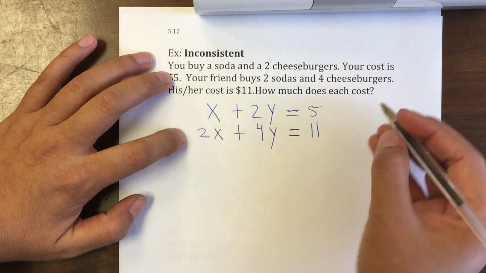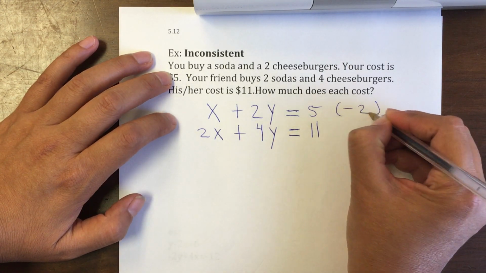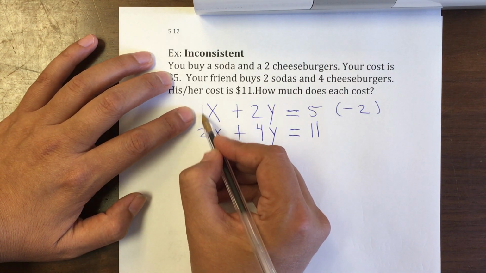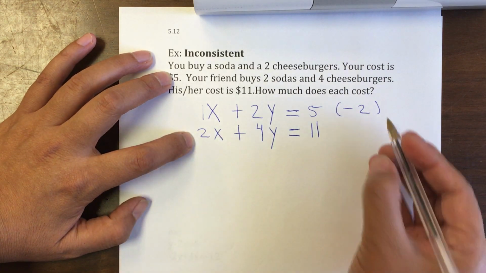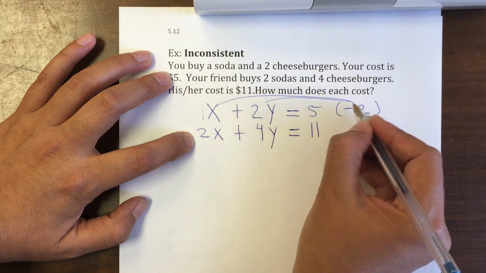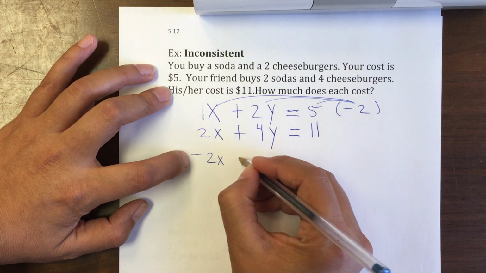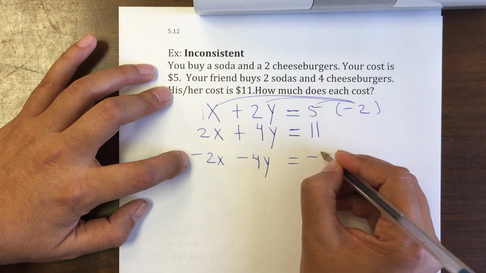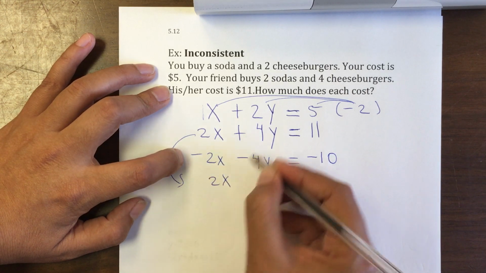So again, I'm gonna use elimination, and I'm gonna multiply by -2, just because if I multiply this coefficient, which is a 1 in here, times -2, it's -2, and it will cancel with this one. Okay, so -2x, -4y equals -10, and I'm just gonna bring this one the way it is, or I could just use them.